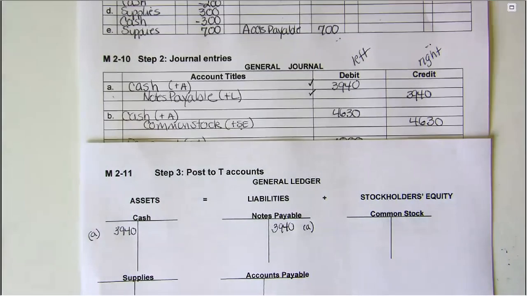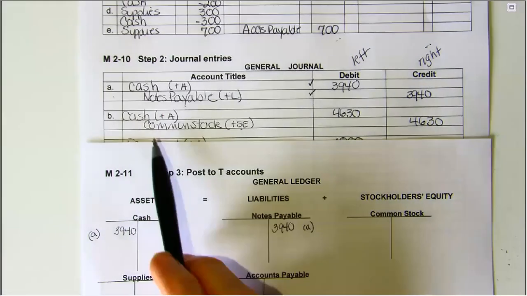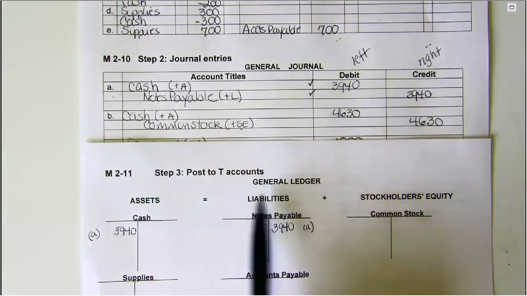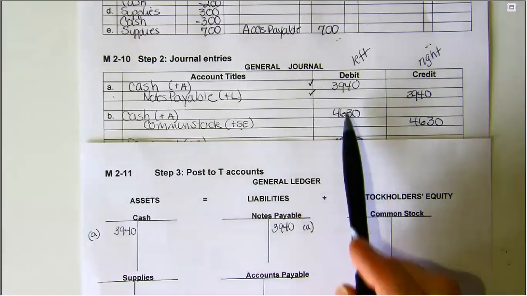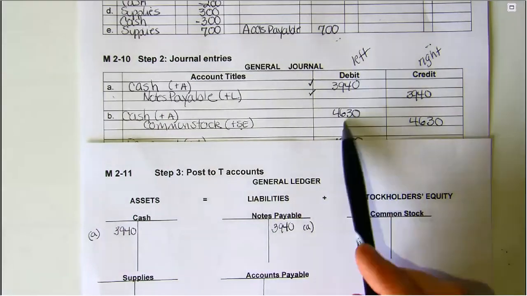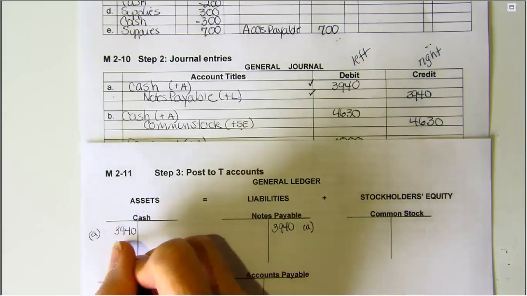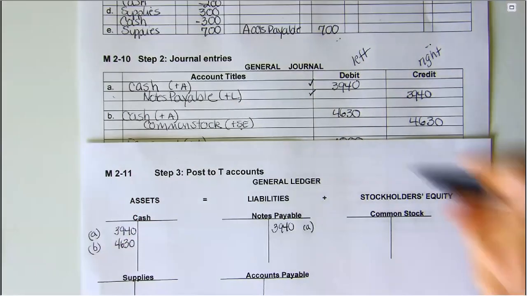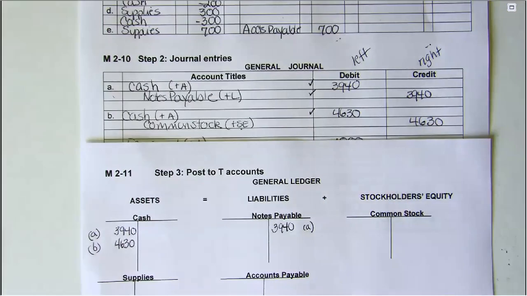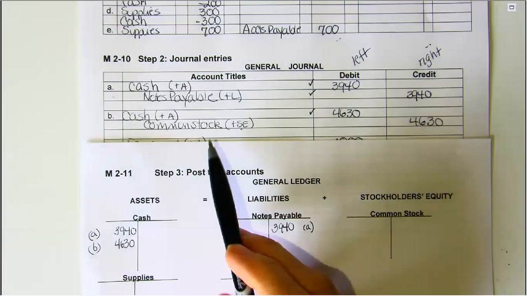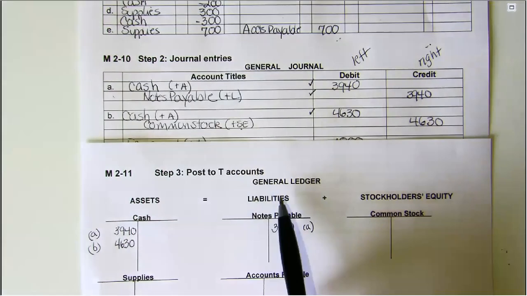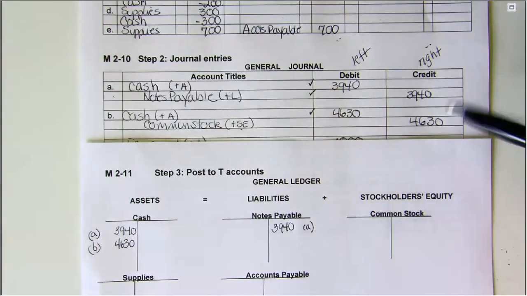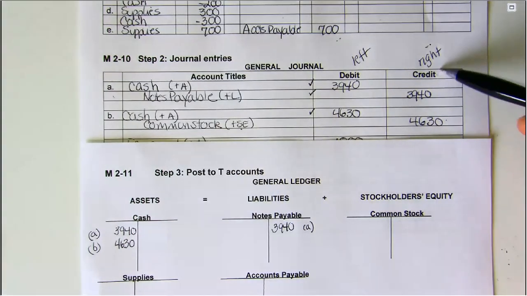Now let's go to transaction B. It says go to the cash T account in the general ledger. Here we are. Put $4,630 on the debit or left side. Then go to the common stock account in the general ledger and put $4,630 on the credit or the right side.